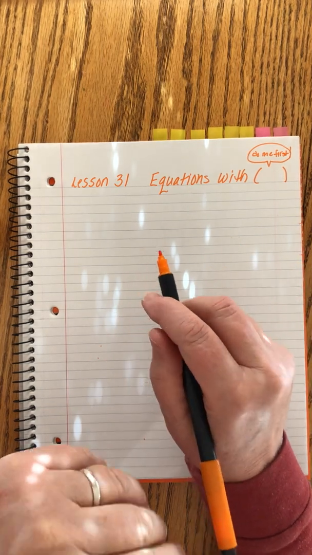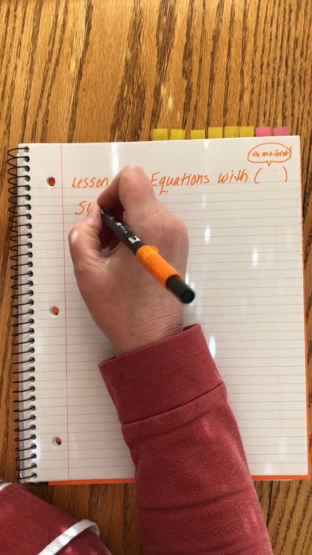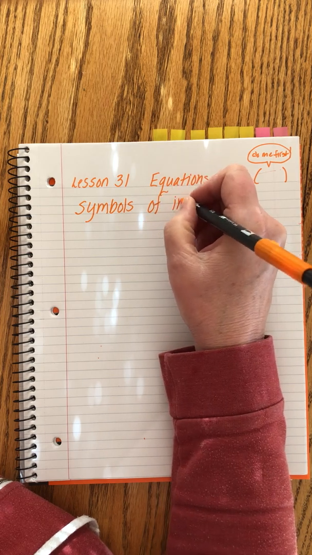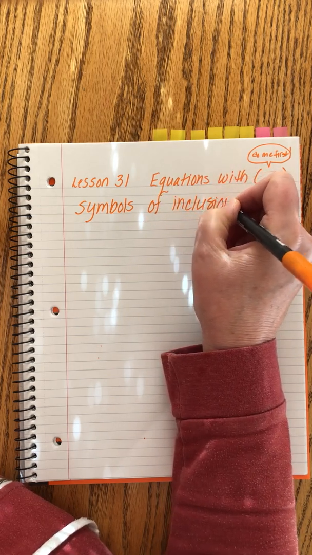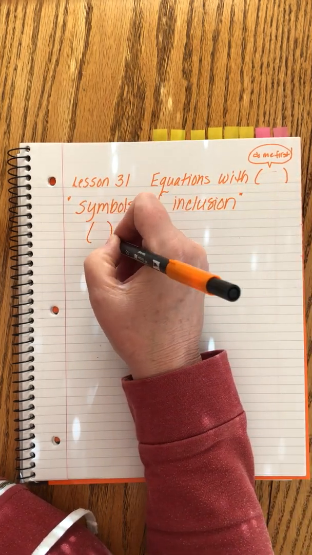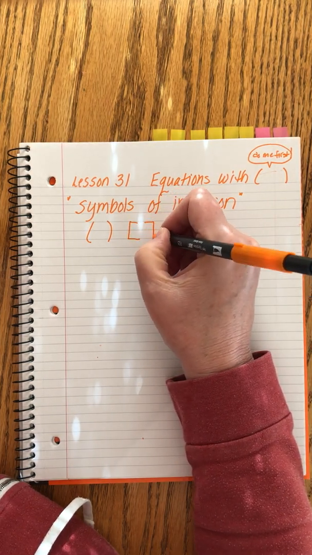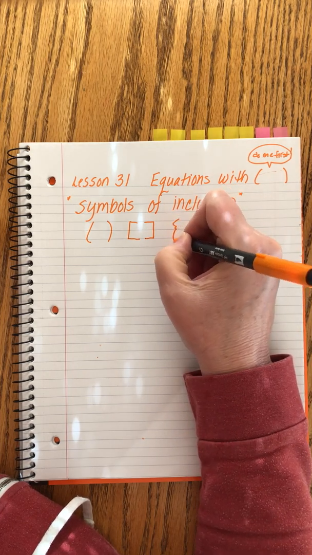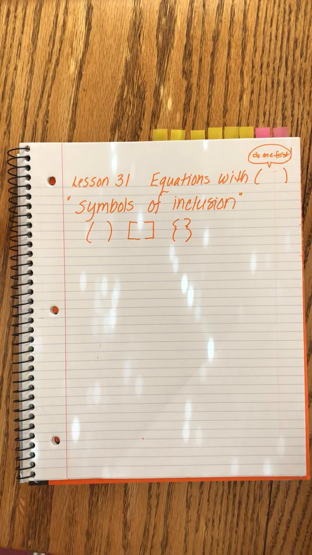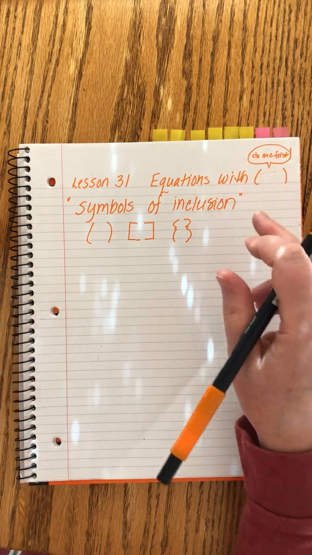But I want to give you another helpful fact about parentheses, is that they're part of a larger club called Symbols of Inclusion. And all the members of this club look kind of the same. There's your basic parentheses that are rounded-ish, but you can also have squared off parentheses, or you can have the fancy pointy kind. They have special names, but they're all symbols of inclusion, and they all speak the same language. They all say, do me first.